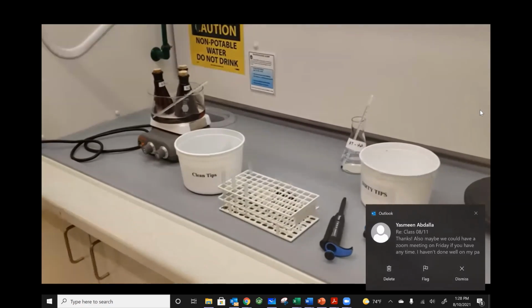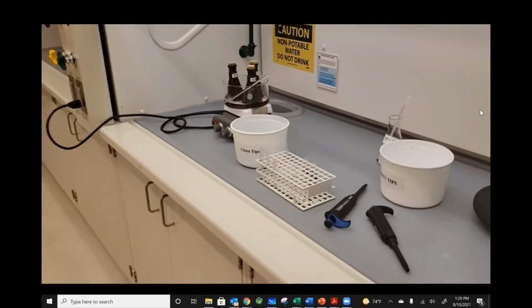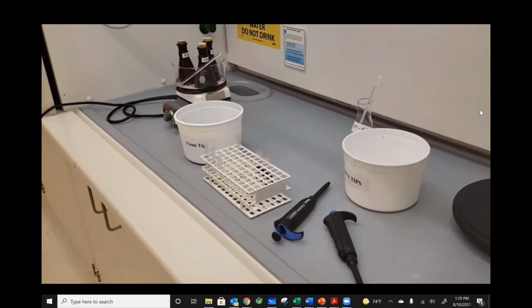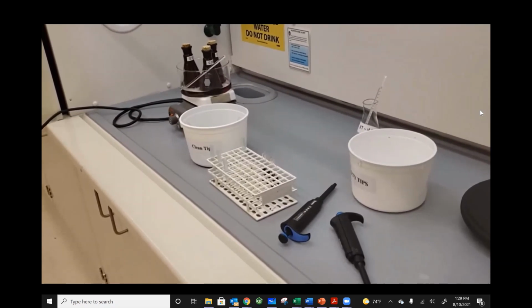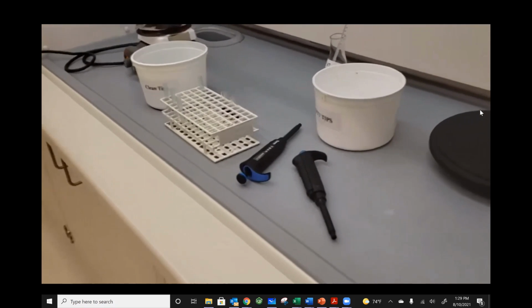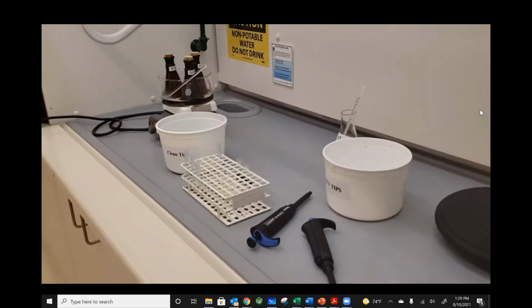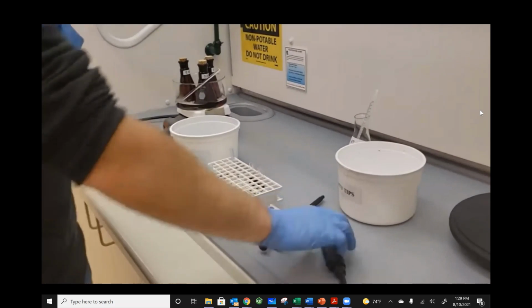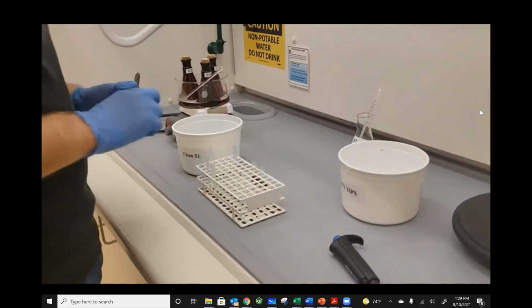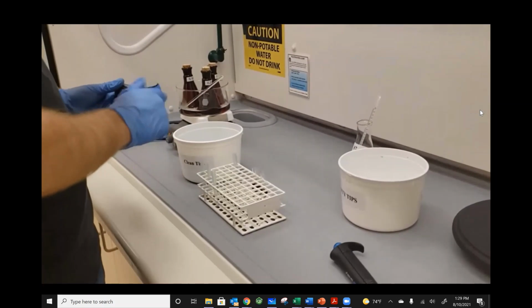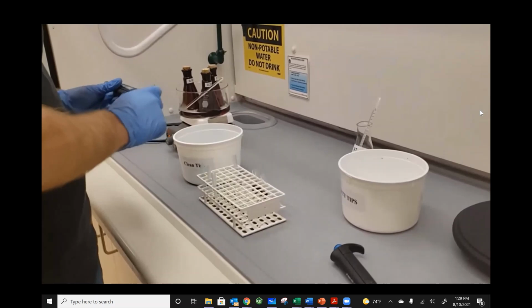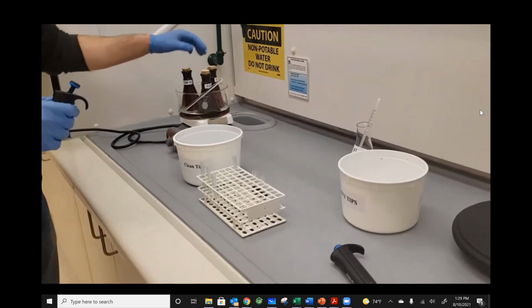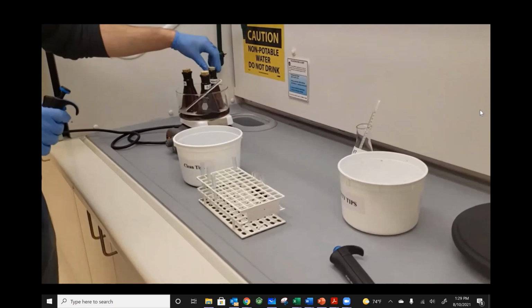All right, so I will consult my table. I need for 1-4, 800 microliters of hydrogen peroxide, 1,000 microliters of hydroiodic acid, and 200 microliters of thiosulfate. So we'll start with the 800 microliters of hydrogen peroxide, which is this guy, right?